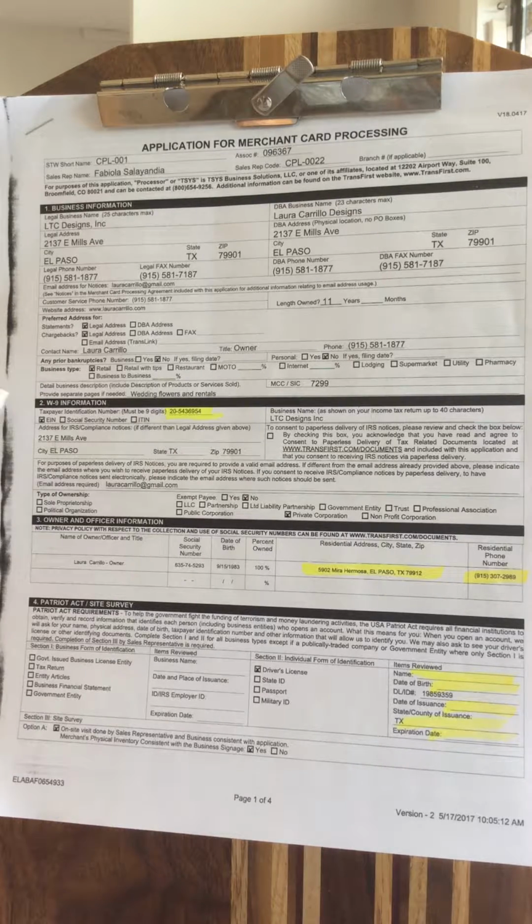Why? The IRS demands every ISO in the US to report all sales that are processed through a credit card machine. Back in the day, we didn't have to report it to the IRS, and merchants or business owners could get away with reporting whatever they wanted.